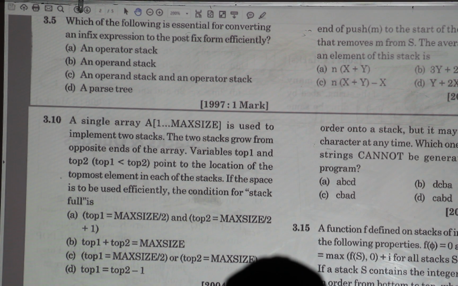Yes? D, why? So? Okay. Vaibhav? Yes. B? Okay.